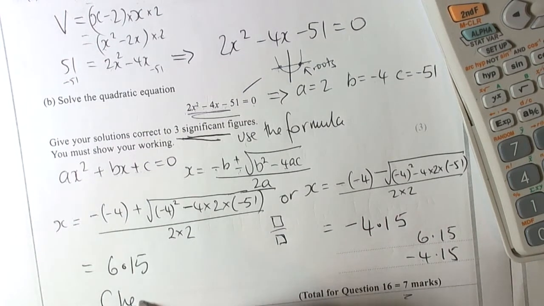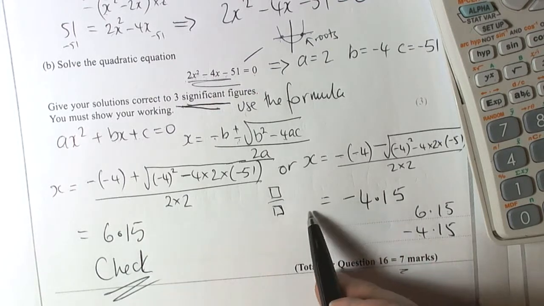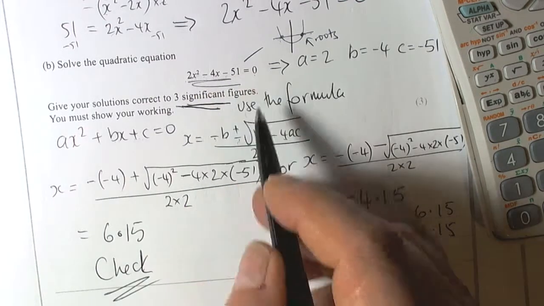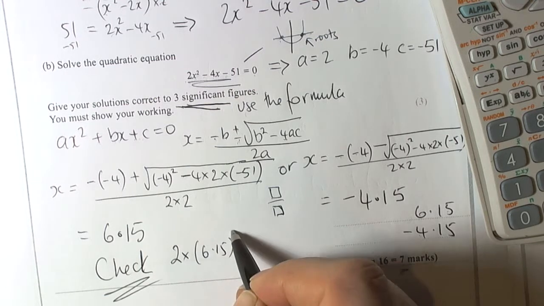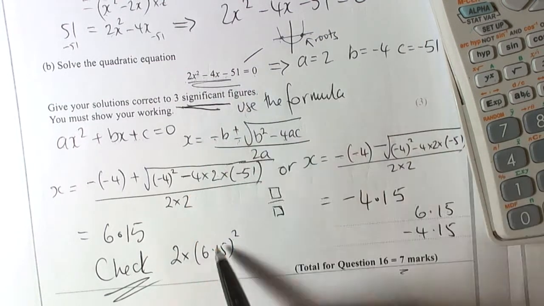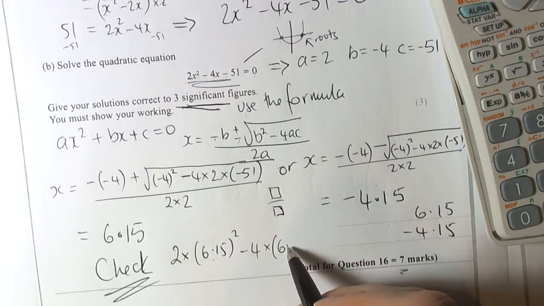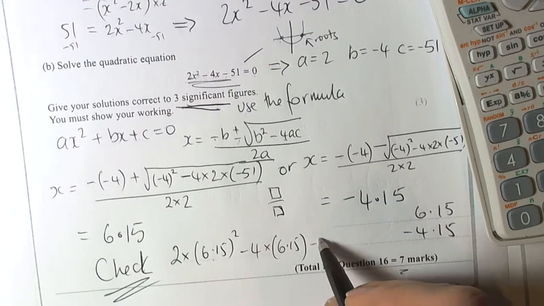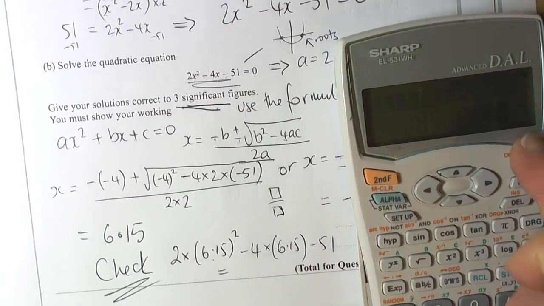Then we should do the check. It's really important we do the check that these worked. So we've got the equation: 2 times 6.15 squared, so replace the x with the value we think, take away 4 times 6.15, take away 51. Now what we hope to see when we get this is an answer close to 0.